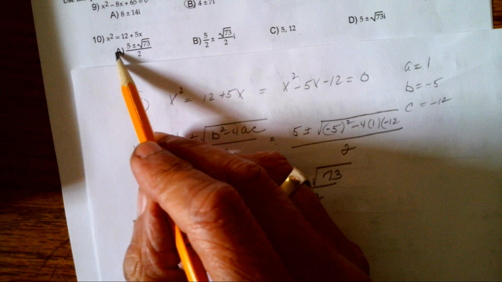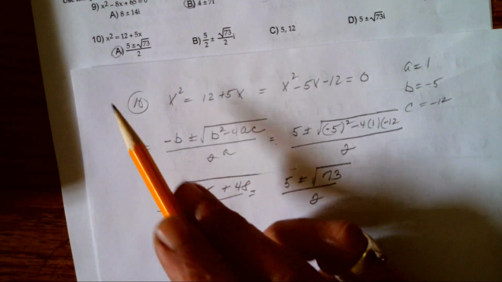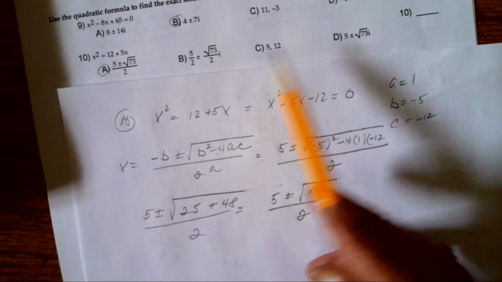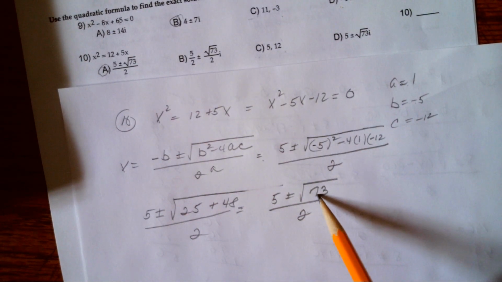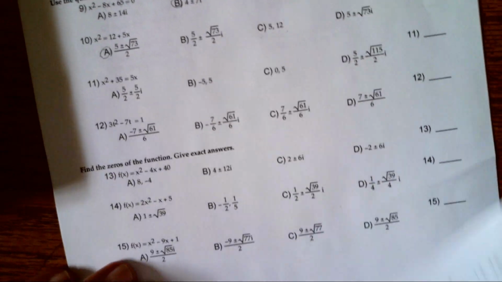Alright, didn't have any perfect squares, so whatever I got, I saw it right there, but yeah, there's no i involved there. These both have i's. There was no negative. You didn't have any negative on the radical, so 10 letter A worked out pretty good.